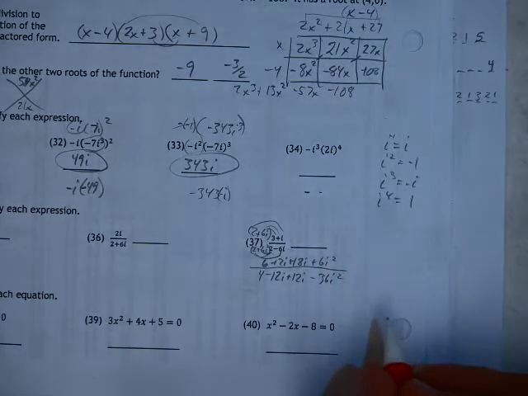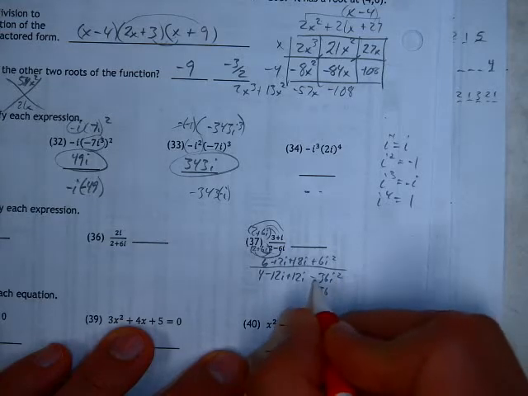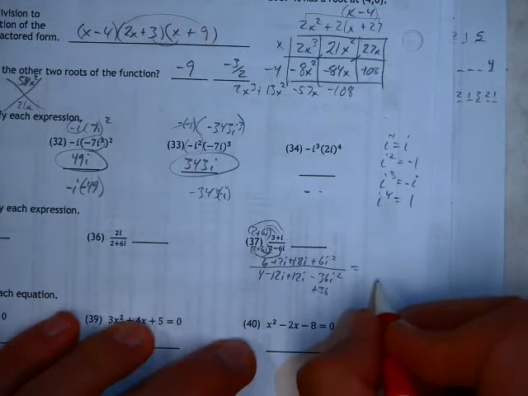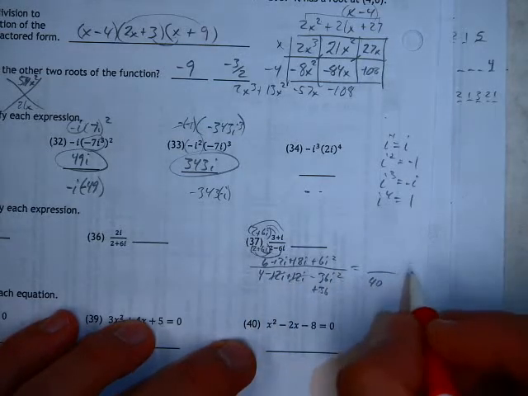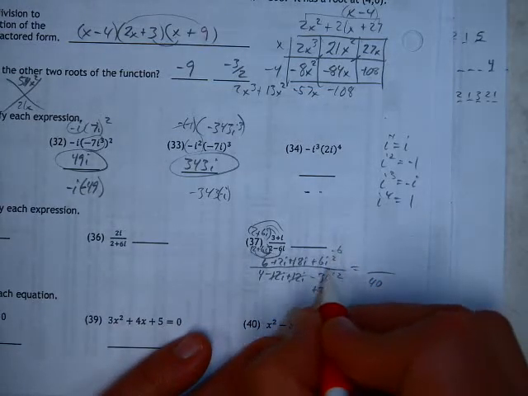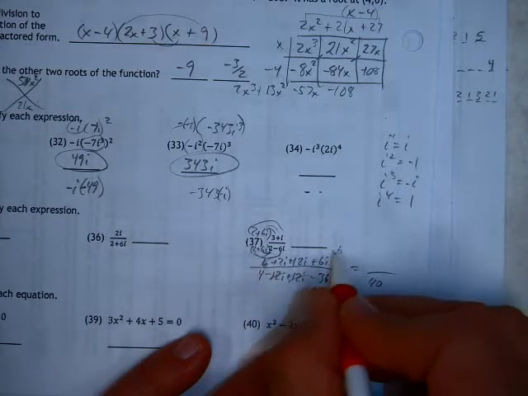Okay, and then this becomes a positive 36 because an i squared is negative and it changes that. So this becomes a 40. Those guys cancel. So you end up with just a 40 in your denominator. This becomes a negative 6 because 6i squared is a negative 6. Well, that's going to cancel with that 6.